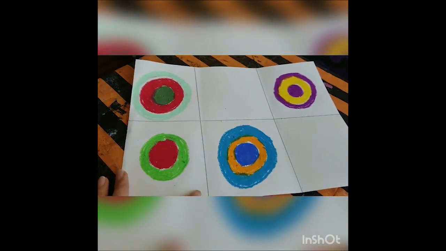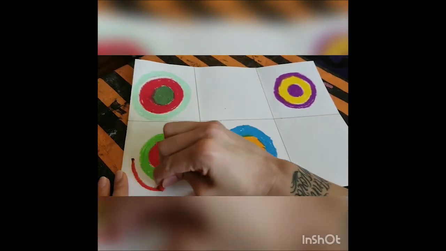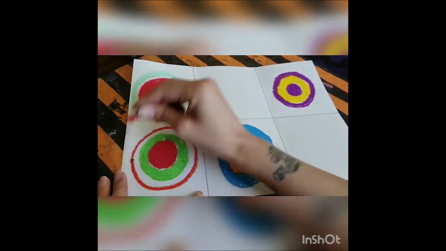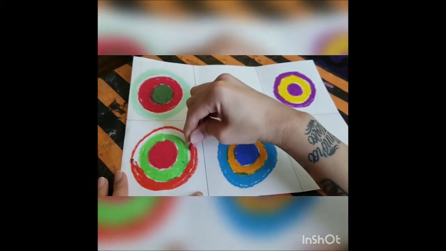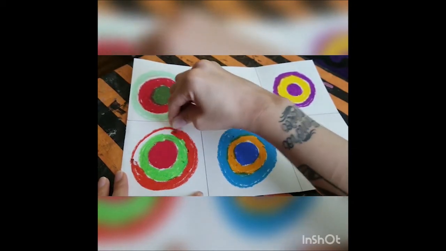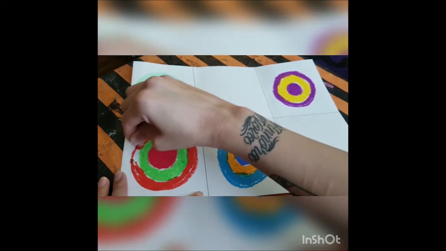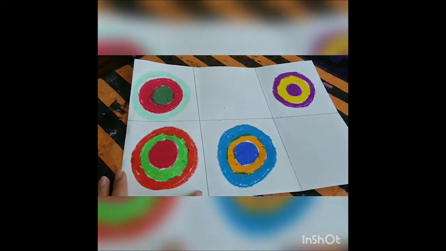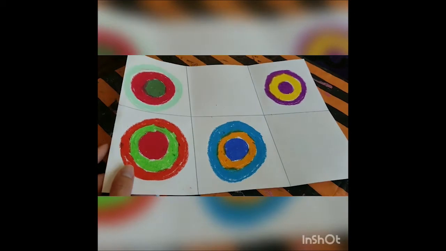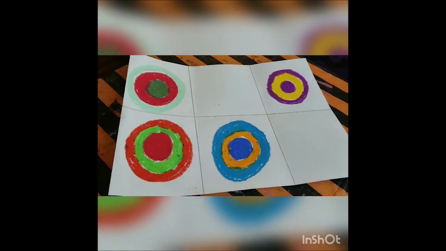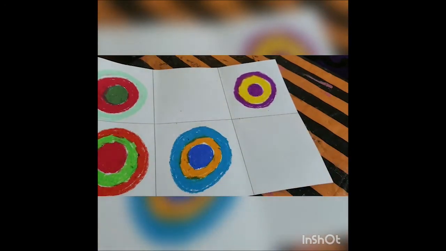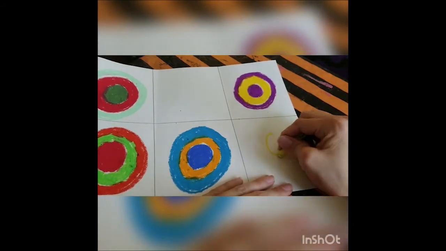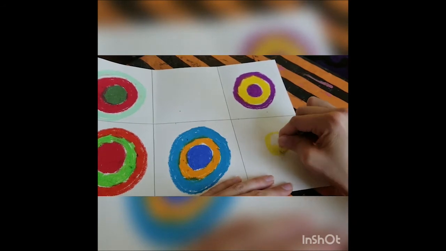Then I'm going to get a different shade of red. It's like a red-orange. And I'm going to go around it once more and color it in. Oil pastels are a little messy, so make sure you have your tablecloth underneath. I'm going to move to my next circle, and I'm going to do yellow. I haven't done yellow in my center yet. I'm going to use this nice light yellow and color it in.